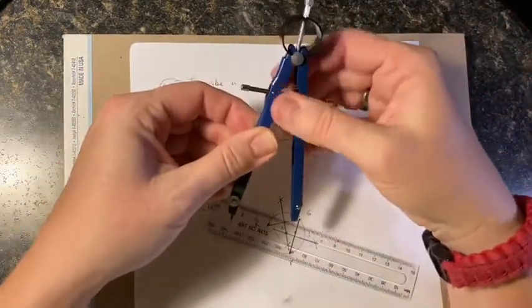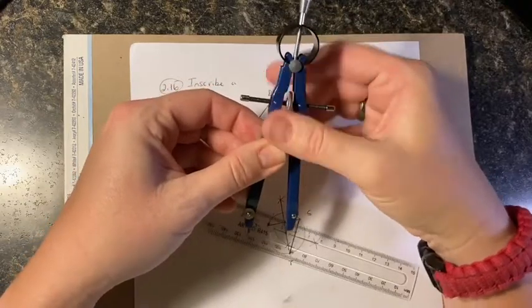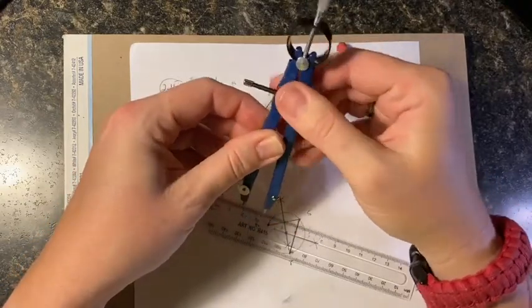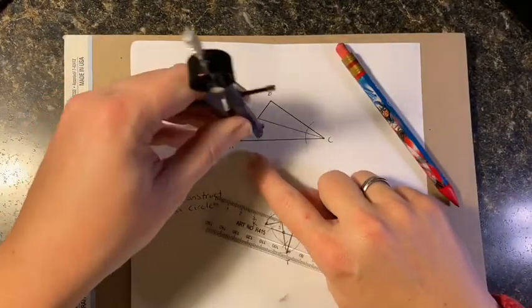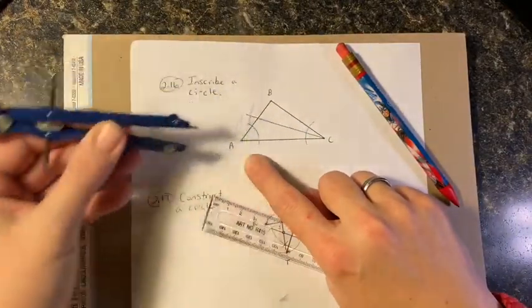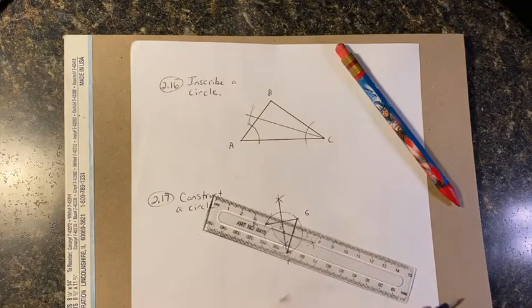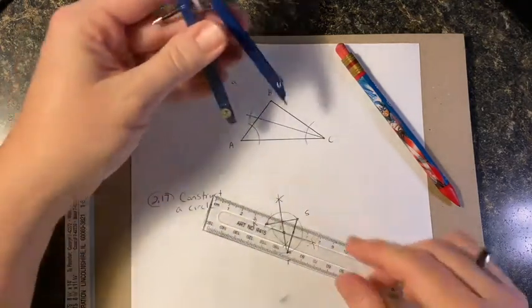So I'm going to bring my compass back in and do point A. Vertex A, do it the same way. We make an arc, then we extend our compass. Again, I'm going outside of the triangle just to keep it clean.